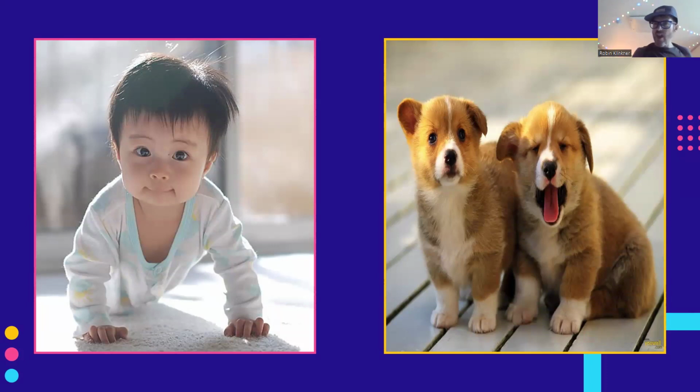Or if I said, look at the baby, isn't the baby cute? You would say, yeah. Now, if I said, look at the puppies, aren't they cute? You'd say, yeah. But if I said, look at the puppy, isn't it cute?